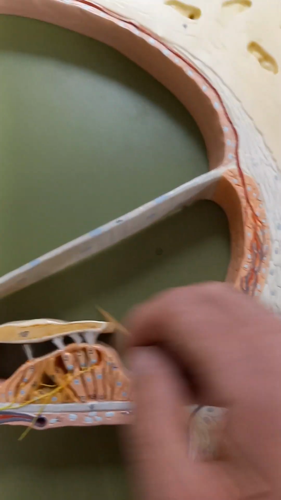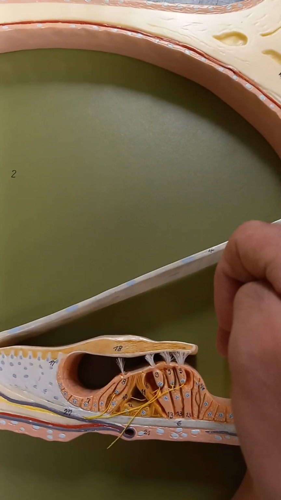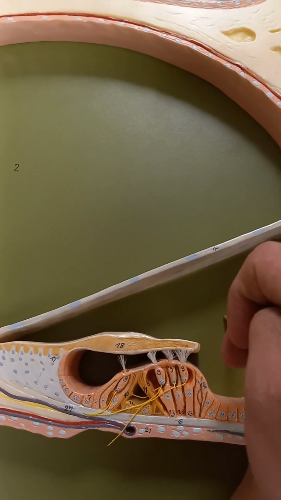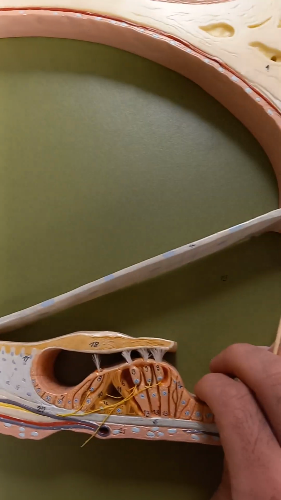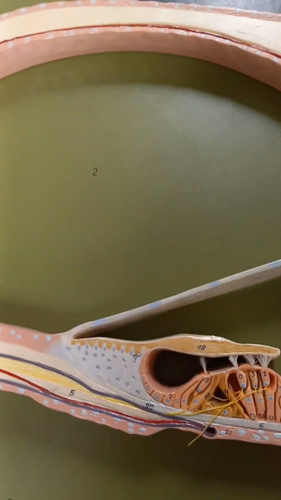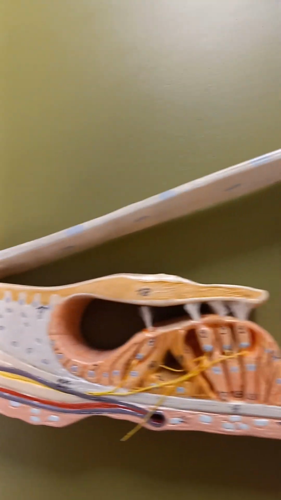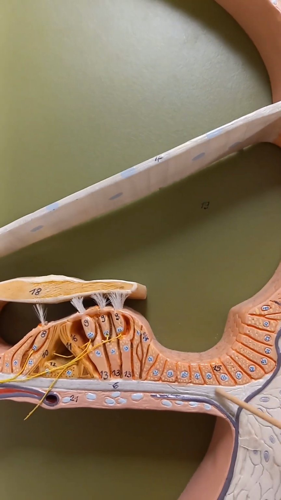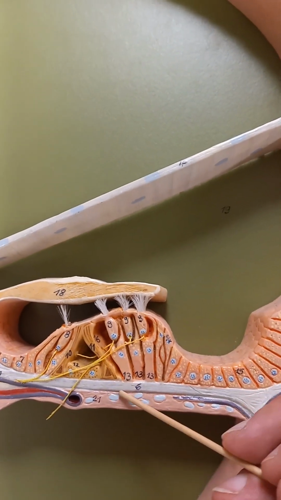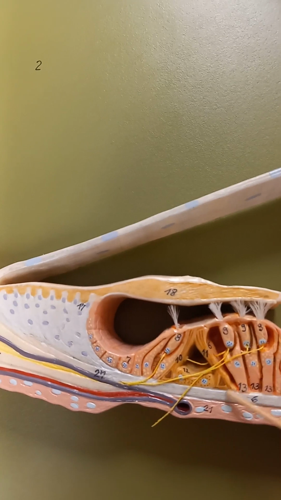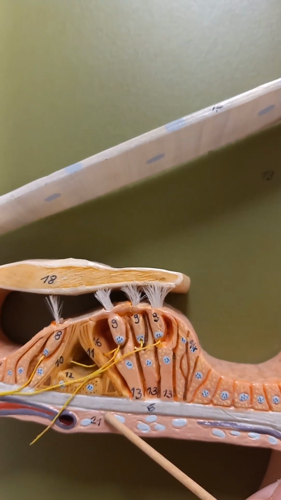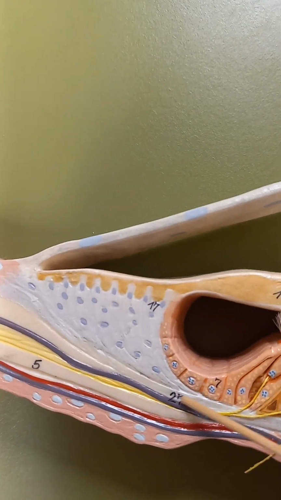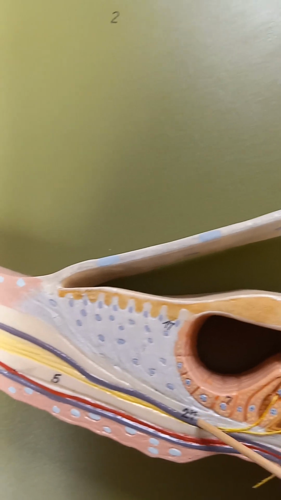And just to not trick you guys, this one is not supporting cell. This one is scala media, or cochlear duct, which is filled with endolymph. And now, right after here, this part is going to be known as the basilar membrane. And if you go deeper into it, this red part is going to be known as the prominent vessel. And if you go this way, it's going to be known as the spiral ganglion.